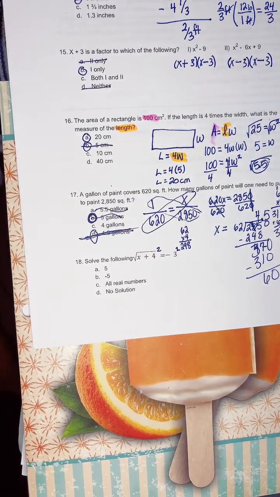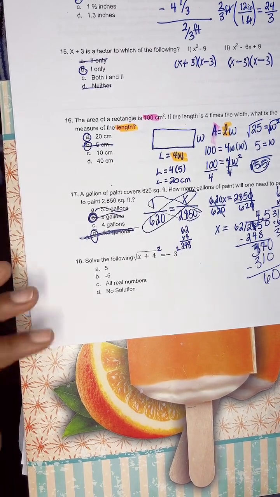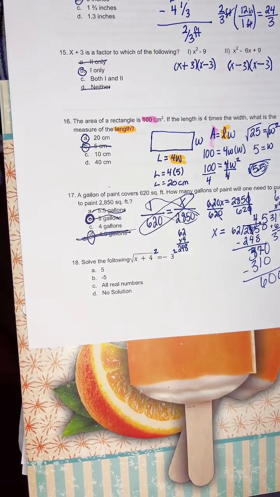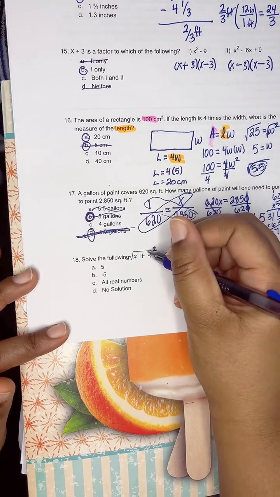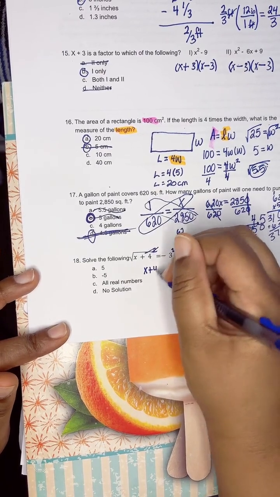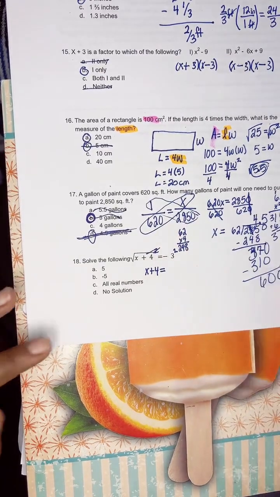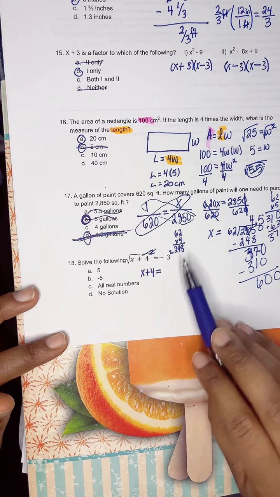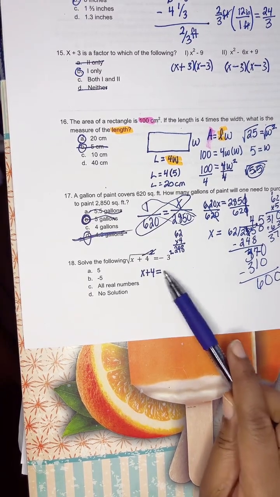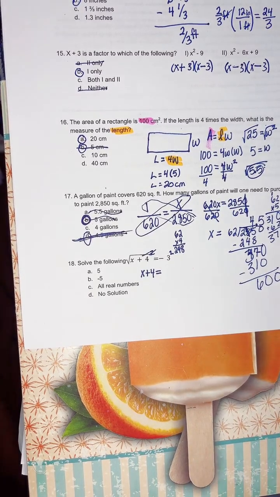And let's square this. Let's square this bad boy, okay? So we're going to square both sides because that undoes the square root. And so this cancels this. And then we would have x plus 4 equals. What am I getting when I have a -3 squared? Put your answer in the chat. What do I get here?